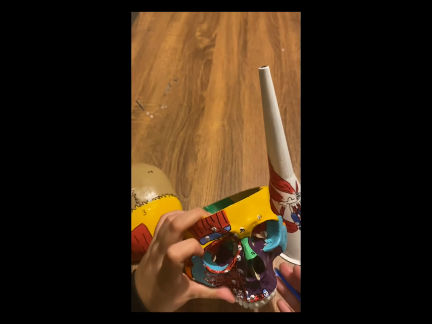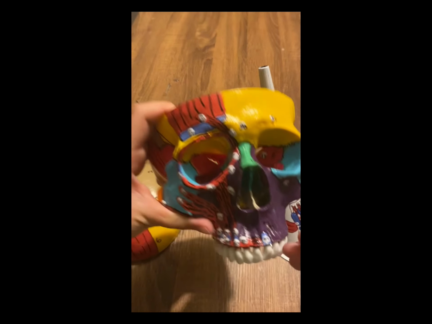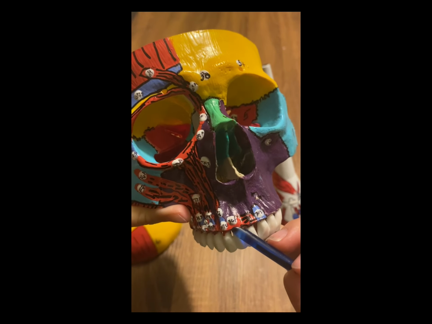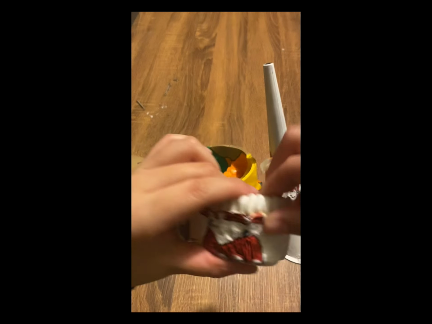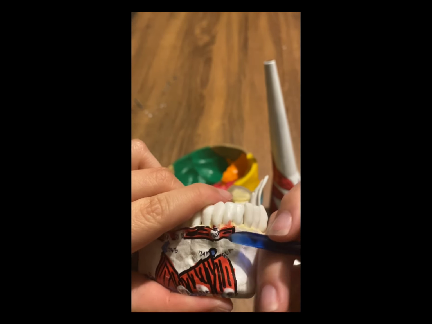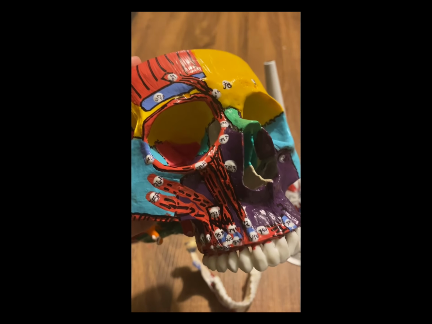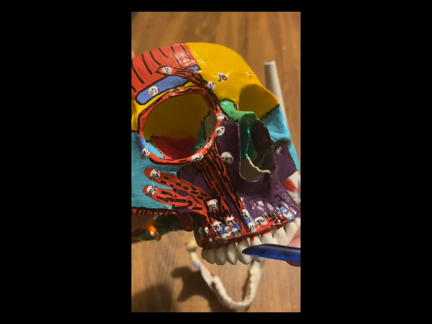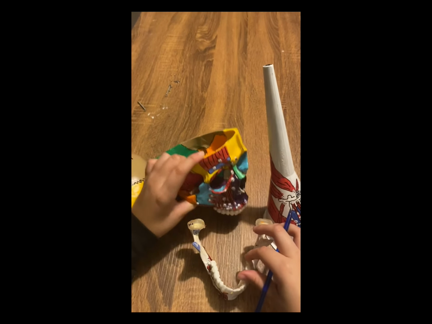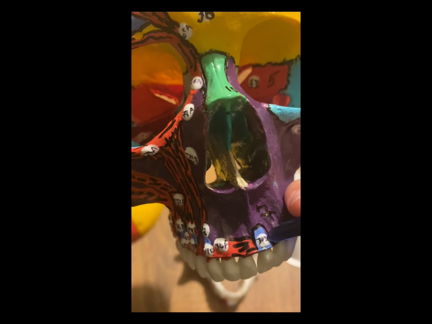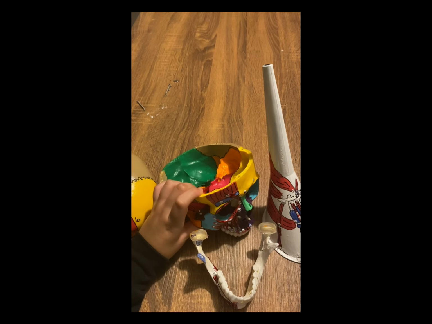Number 70, we have a couple different origin points for the orbicularis oris. The first one is right here, number 70. The second origin point is right here, number 70. Now the insertion points, the first insertion point is found right here, as you can see right there, while the second insertion point is found right here. This is for the orbicularis oris.